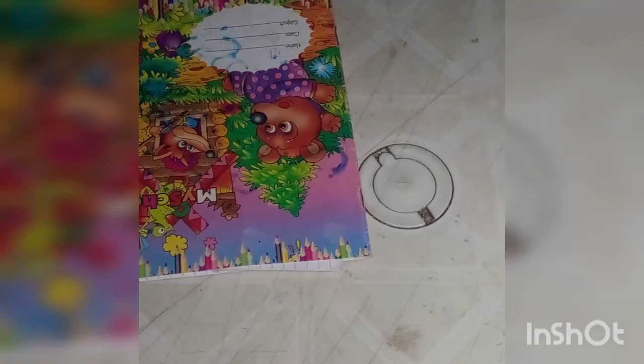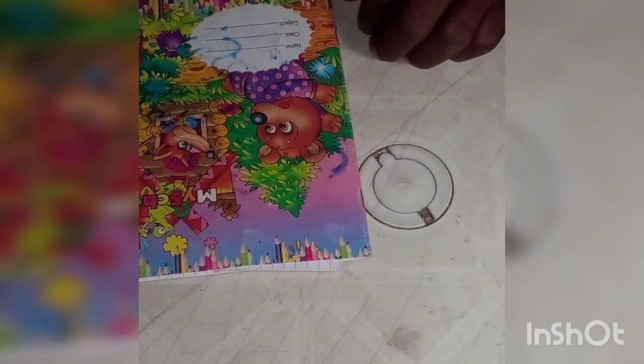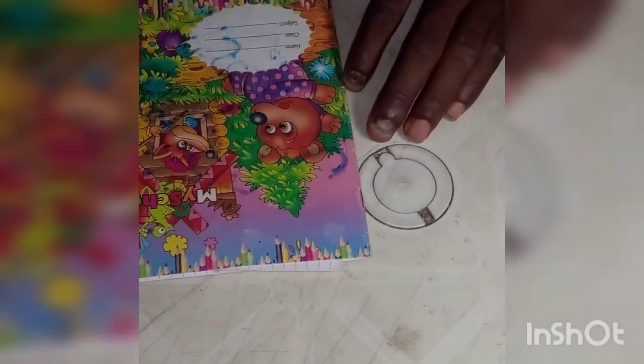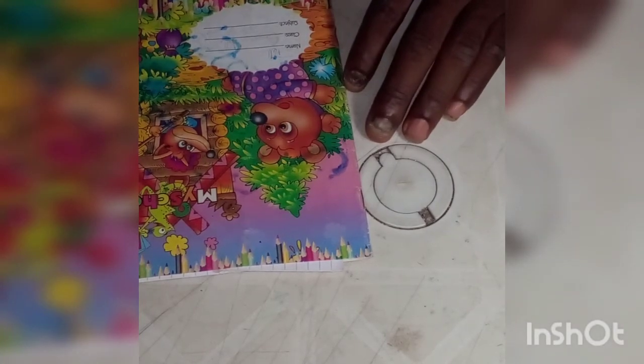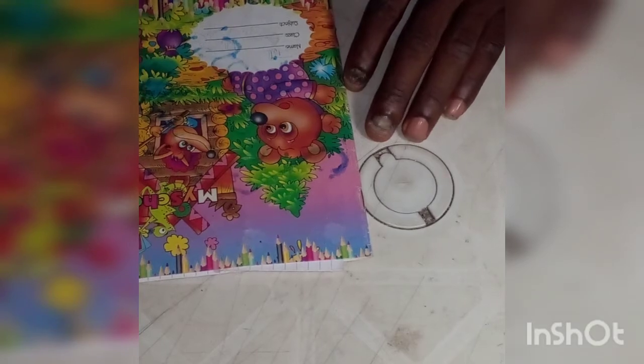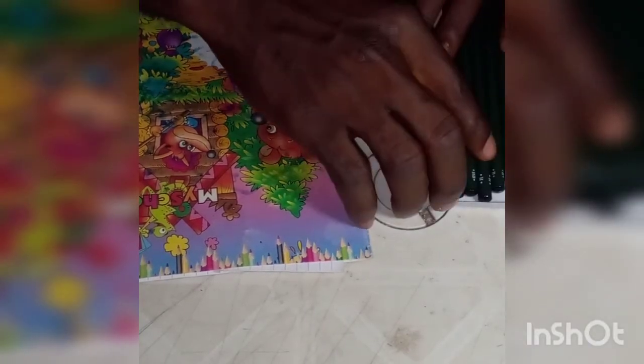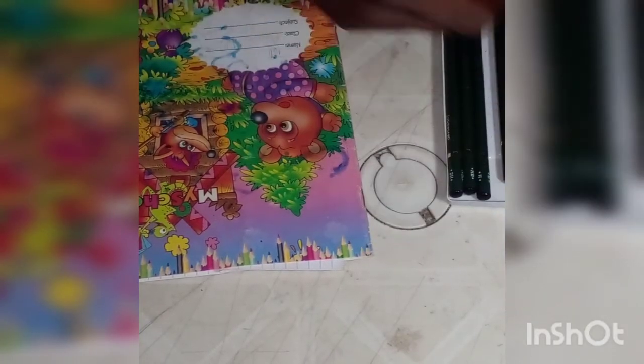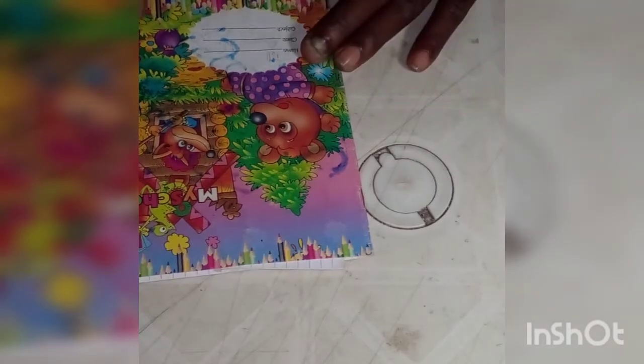I'm going to be teaching you how to make block letters. And for a beginner, you're going to need a 2B, a ruler, and then a pencil. So I'm using a B pencil.